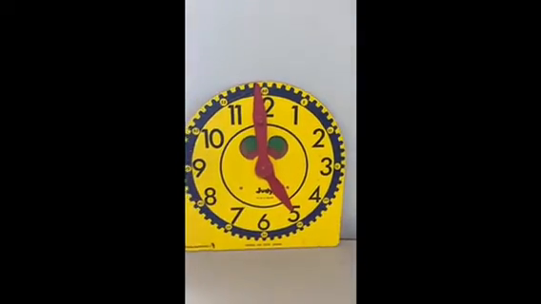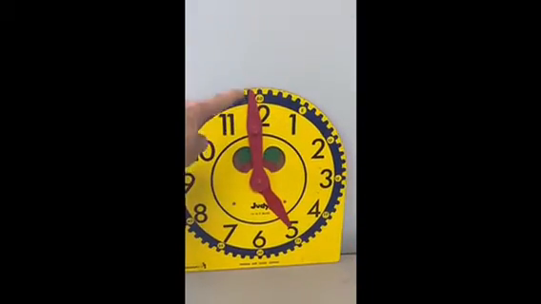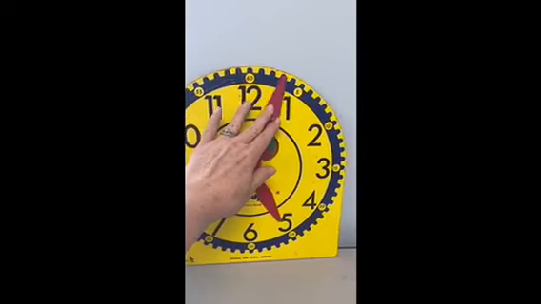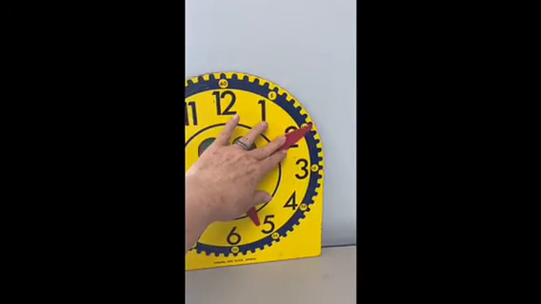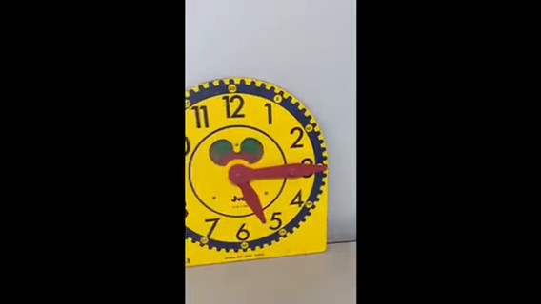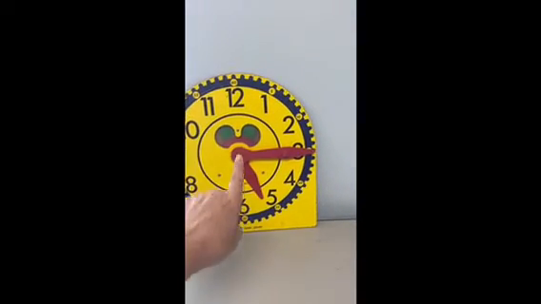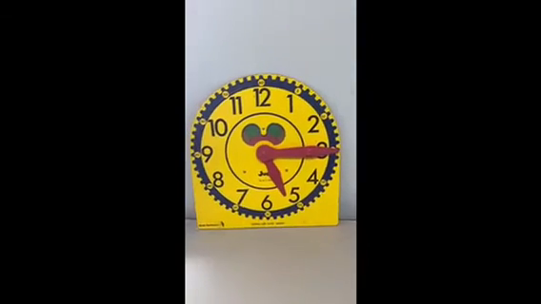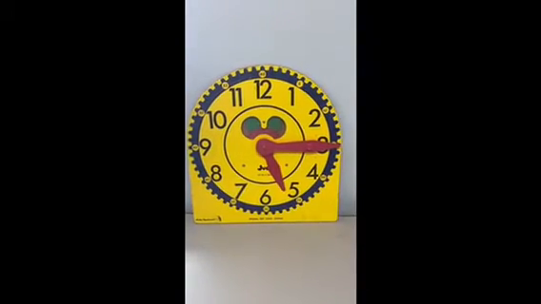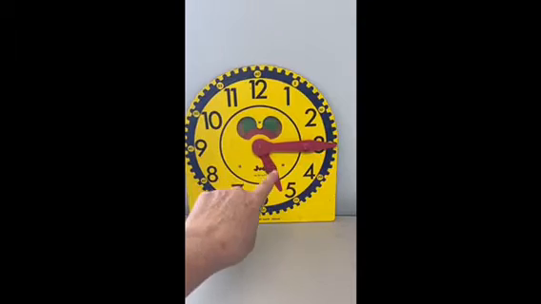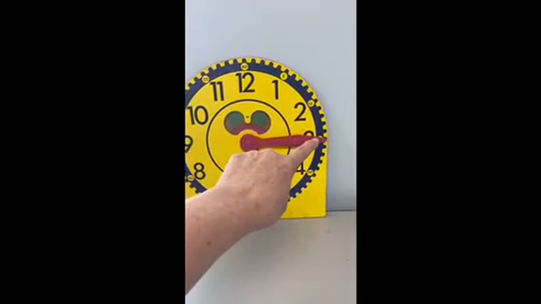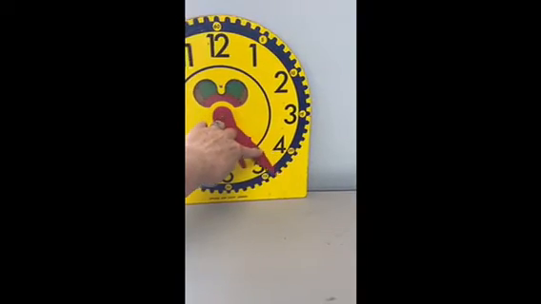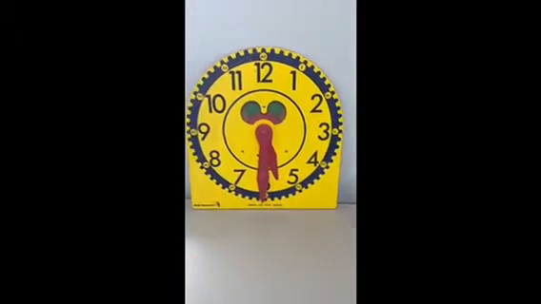Okay, just show you a couple other ones. Okay, here is 5 o'clock. It's the beginning of the hour. 5 minutes, 10 minutes, 15. So when your clock looks like that, with the hour hand pointing to a number and the minute hand on the 3, 15 minutes has passed, we would read this time as 5:15.